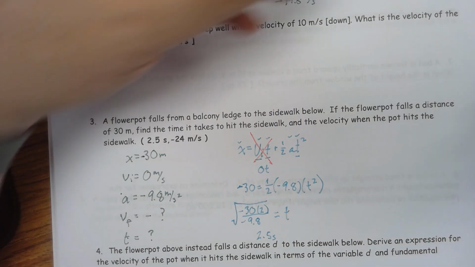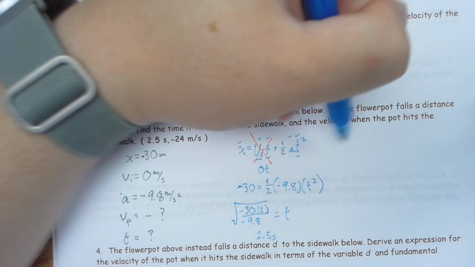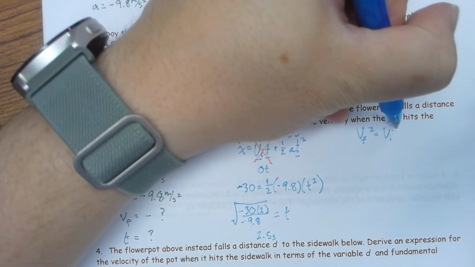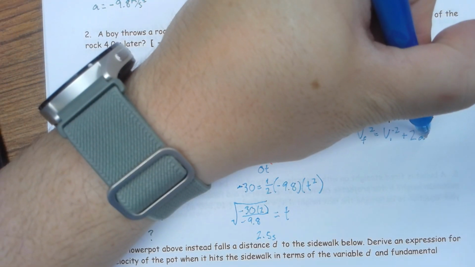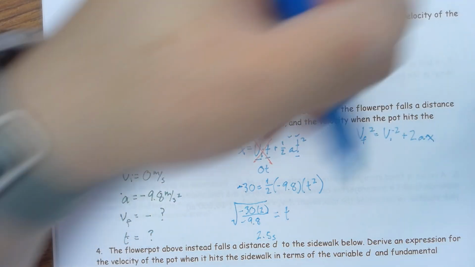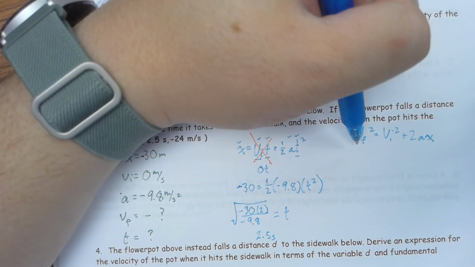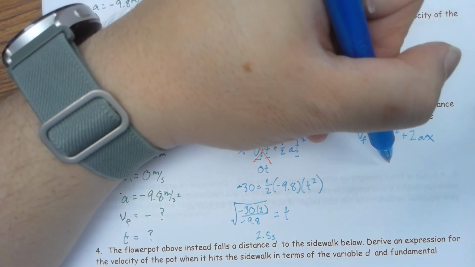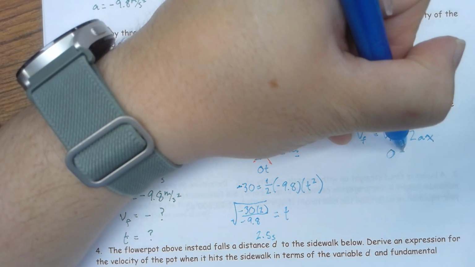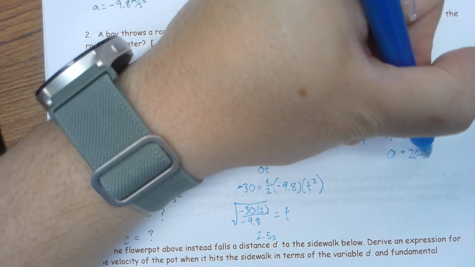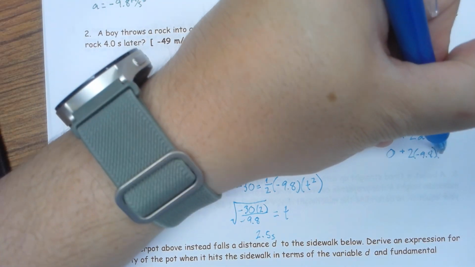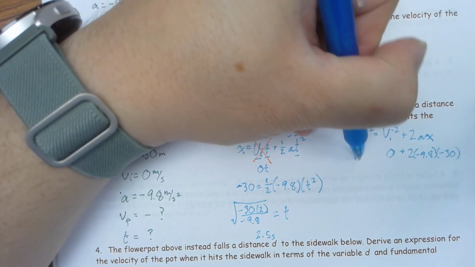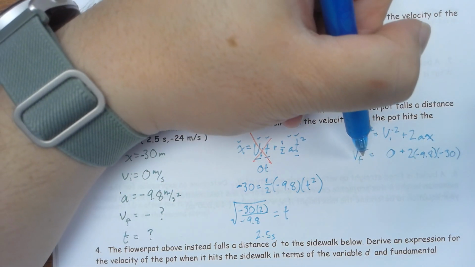To find the speed without having done this and finding the time, it'd be Vf squared equals Vi squared plus 2ax. But now that we have the time, you could actually do Vf equals Vi plus at. Let's go ahead and solve it this way. 0 plus 2 times negative 9.8 times negative 30. Again, two negative signs cancel out. The velocity final is velocity final squared.